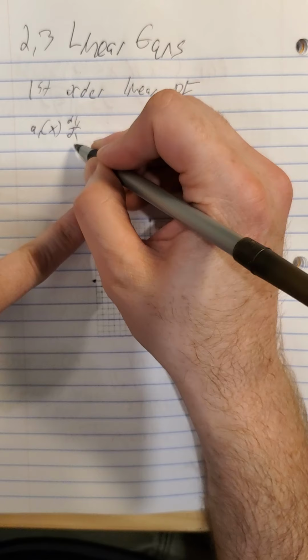So we'll look at, in this one, first order linear differential equations. So first order, remember, just means the highest derivative is the first derivative. We don't have any second derivative, third derivative, etc.